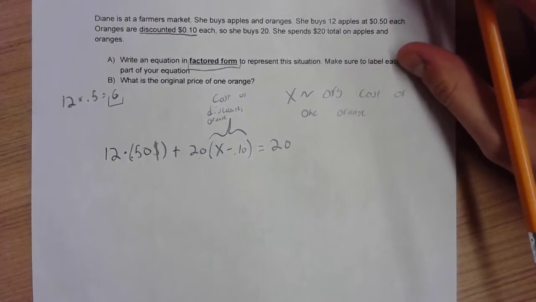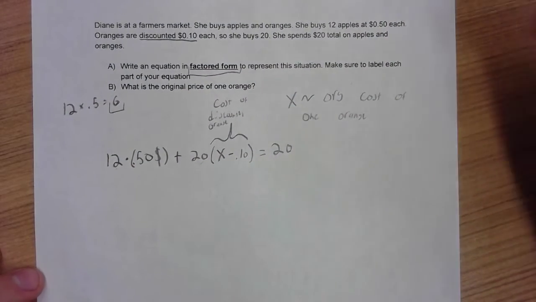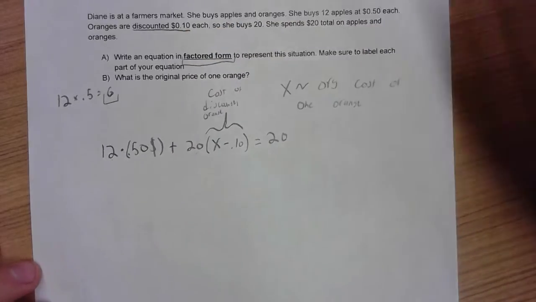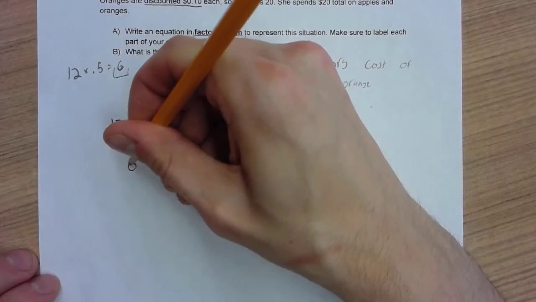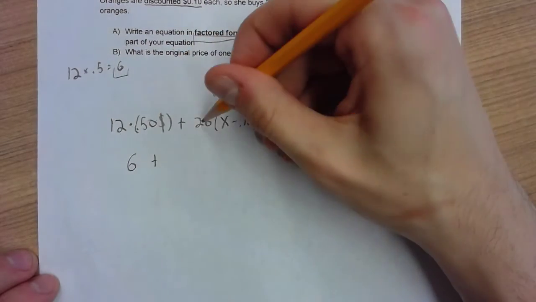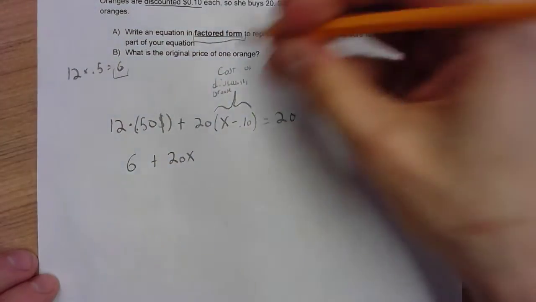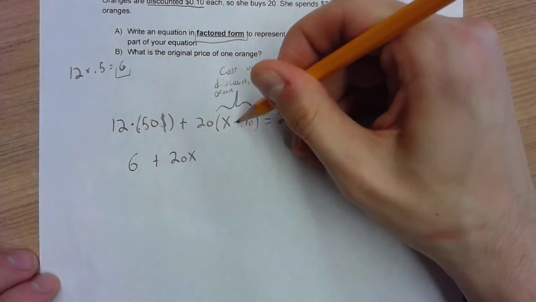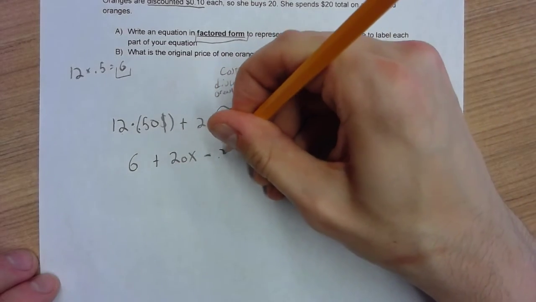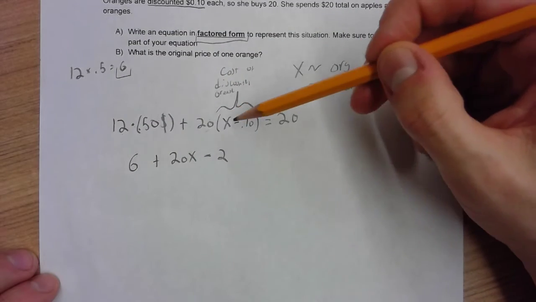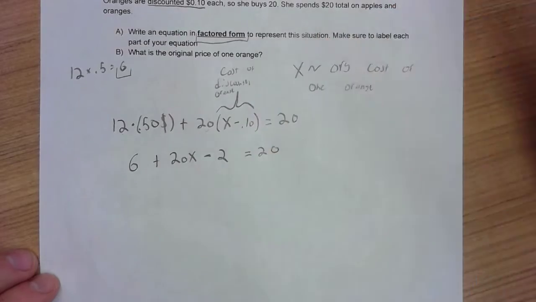All right, so now it's pretty straightforward. That's our equation. So now we can start breaking this down to begin to solve. So now we have to expand our factored form if we want to begin solving. As we solved up here before, 12 times 0.5 is going to get me 6. And now I have plus 20 times x, that is going to give me 20x. And then 20 times a negative 0.1 is going to equal a negative 2. Very important that we make sure we are distributing that negative. And that is all going to equal $20 over here.